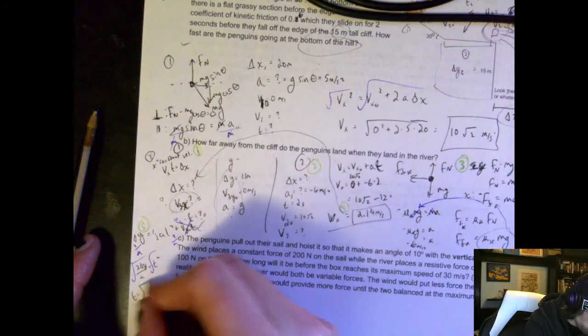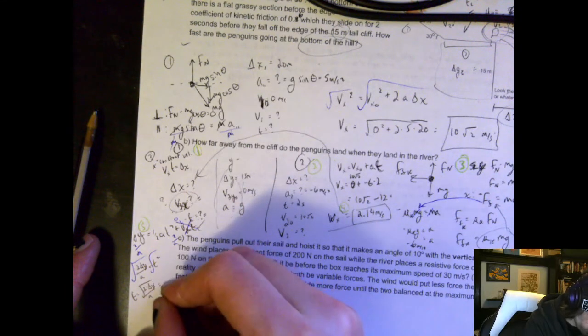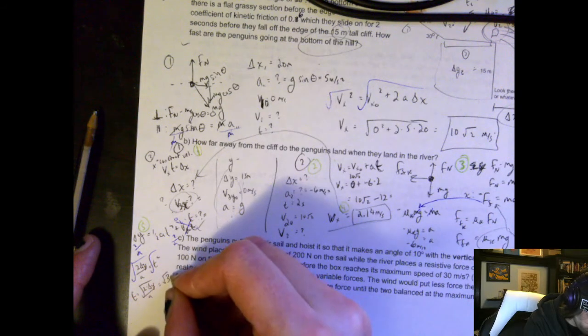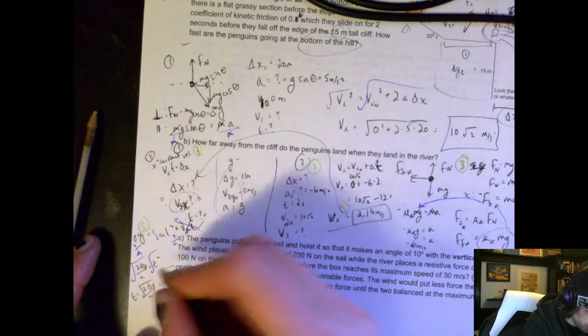Square root both sides, and we'll get that our time is equal to the root of 2 times our displacement divided by our acceleration, which is root 30 over 10, so root 3. Root 3 seconds.